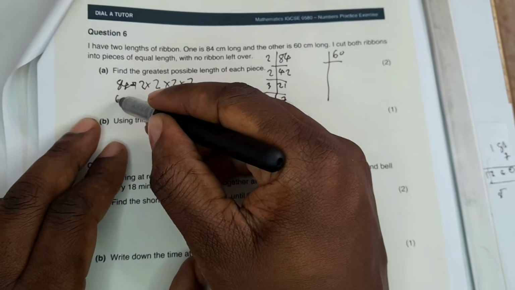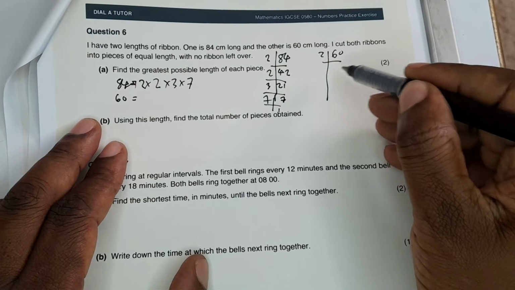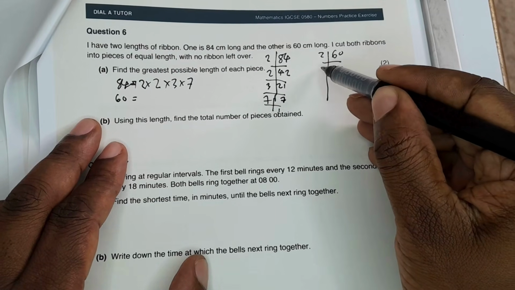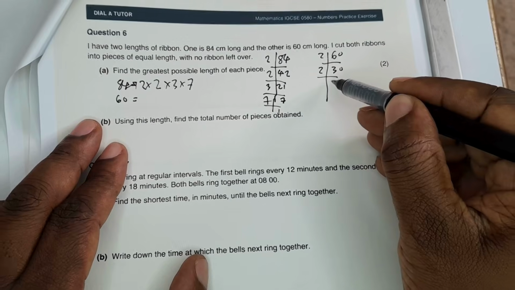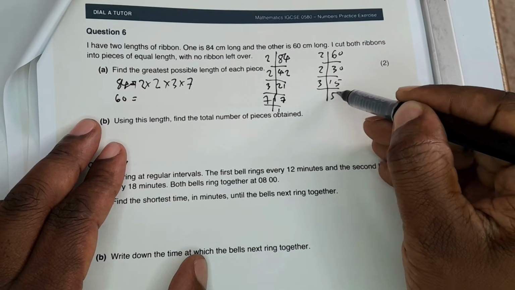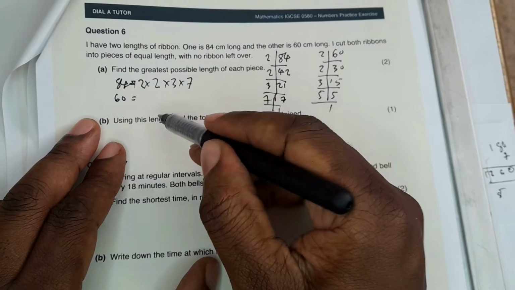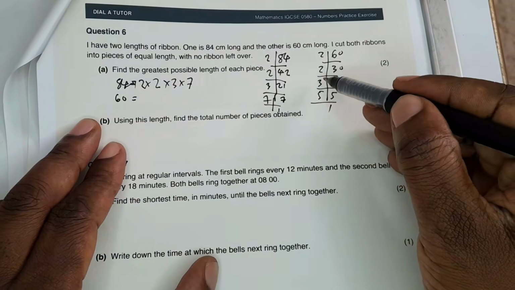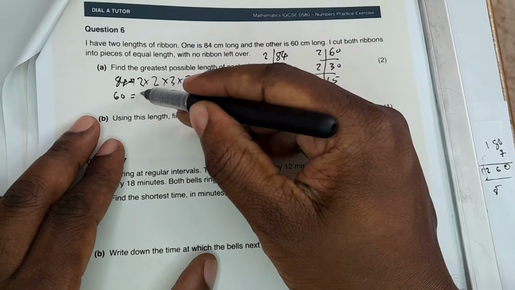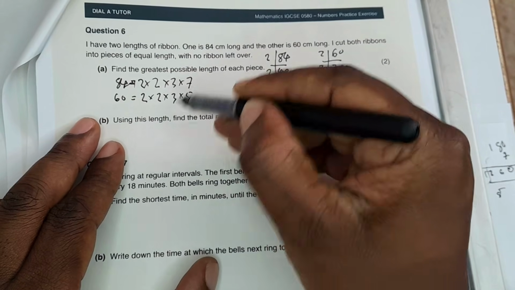Then for 60, you are going to say 2 into 60, you will get 30, and then 2 into 30, you will get 15. You use 3 into 15, which is 5, and then 5 into 5, 1. So we have 2 times 2 times 3 times 5.